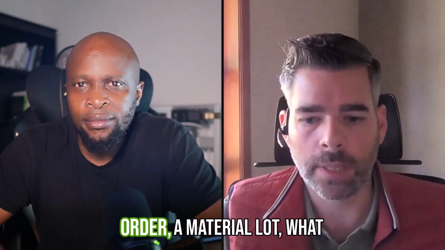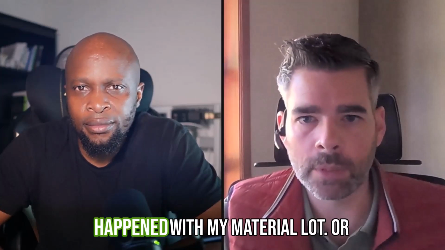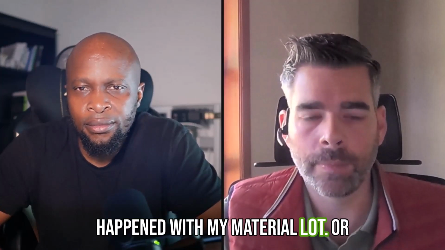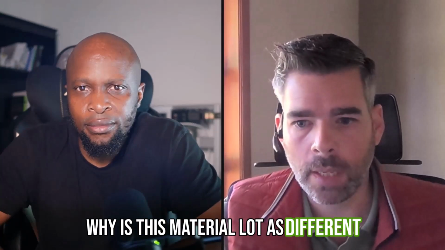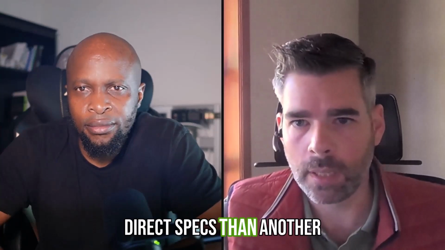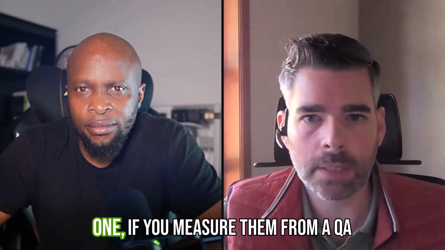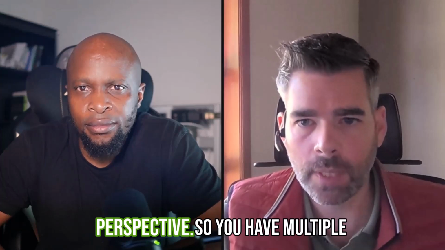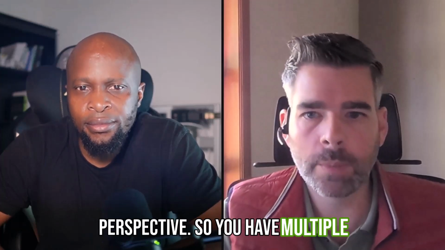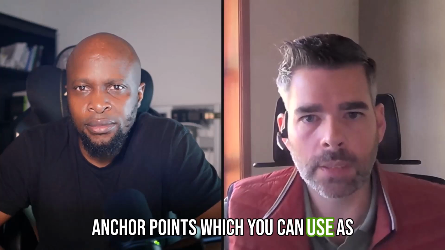order, a material lot. What happened with my material lot? Or why does this material lot have different specs than another one if you measure them from a QA perspective? So you have multiple anchor points which you can use as your context.